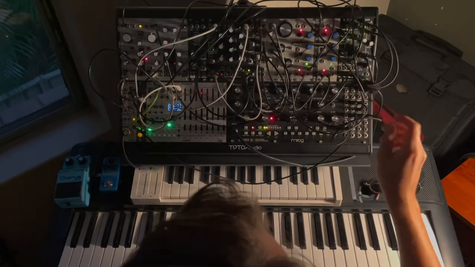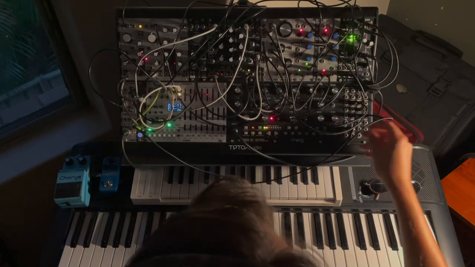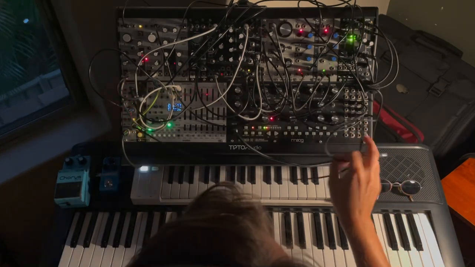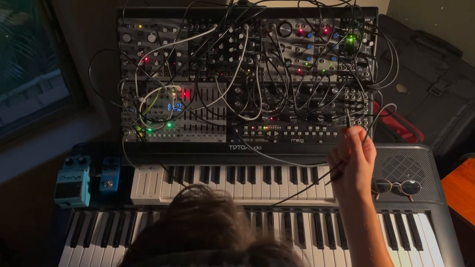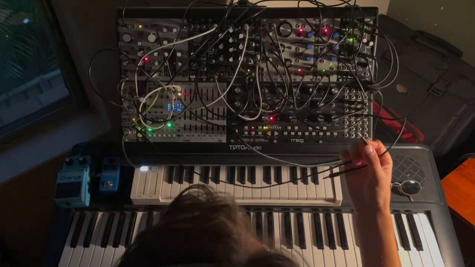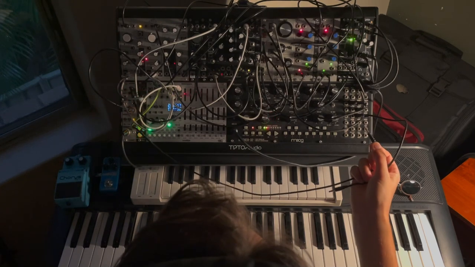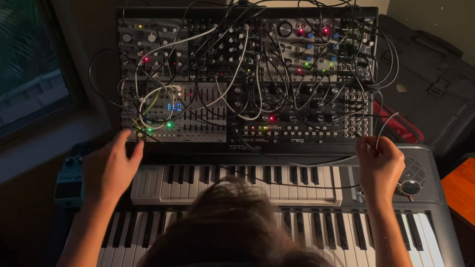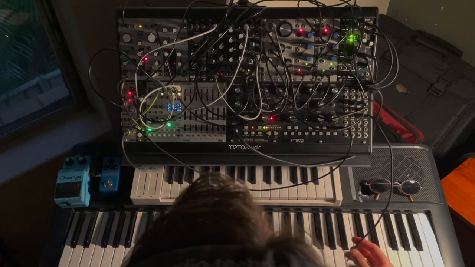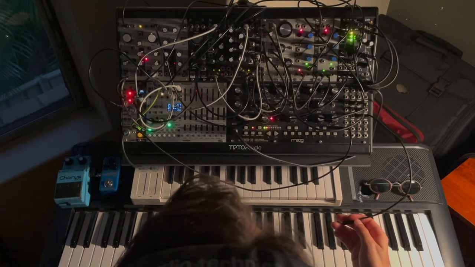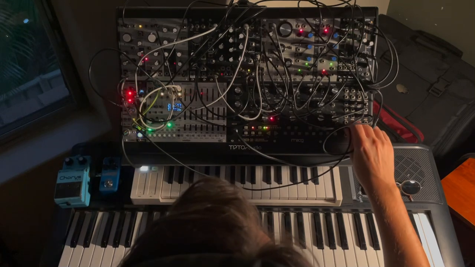So if we take out this part here, and we just take the original gate that I've got here, this is just the click coming from the Metropolix. It's being muted from here. That's what we're getting. A real steady driving pulse, right?